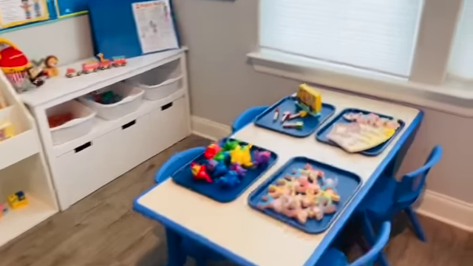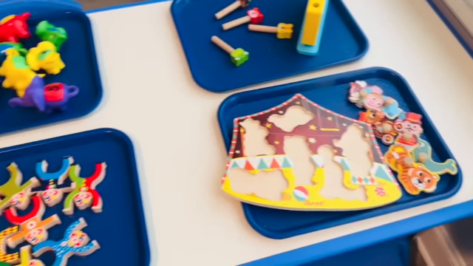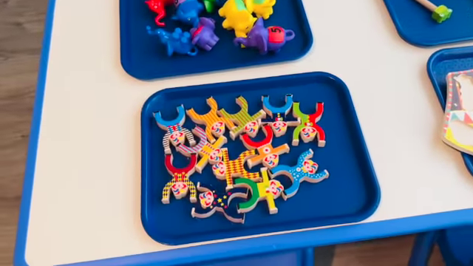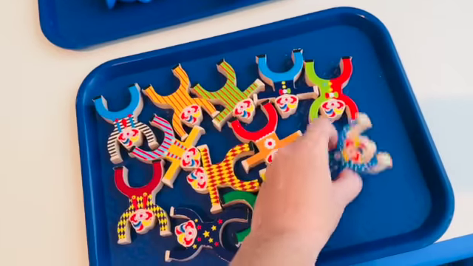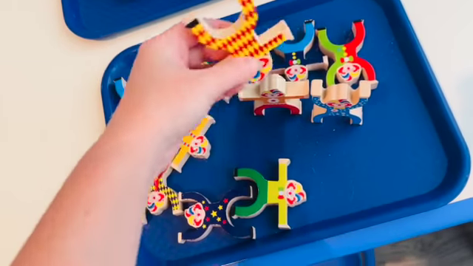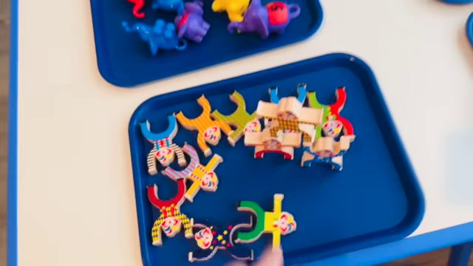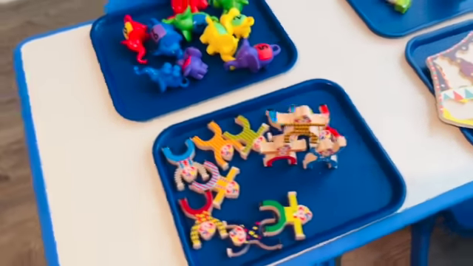So this month's table toys are, I have a circus puzzle. These are clown stackers. The kids want to stack them up as high as they can go and make them stand on top of each other and see how high they can get them before they fall.